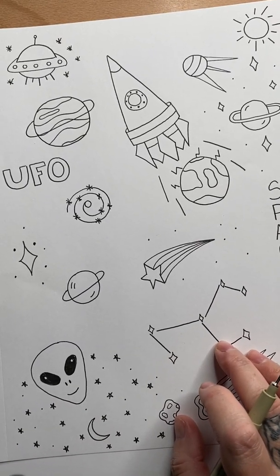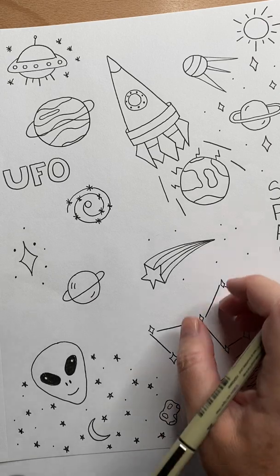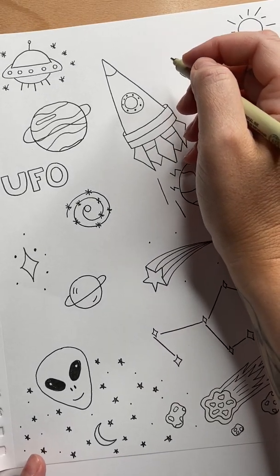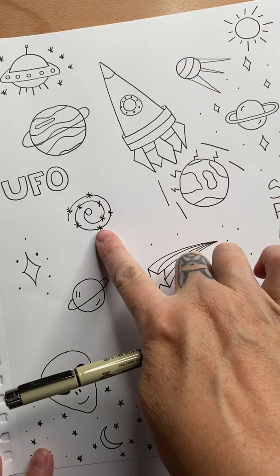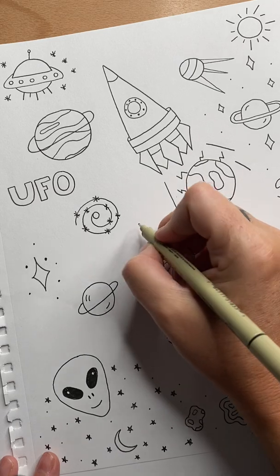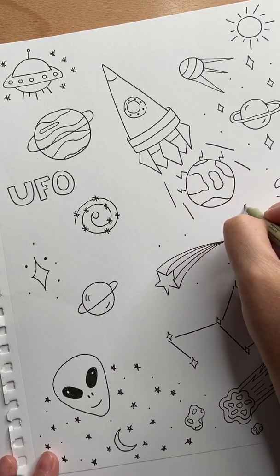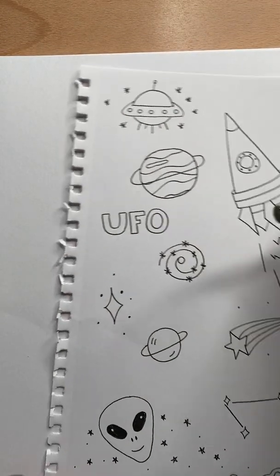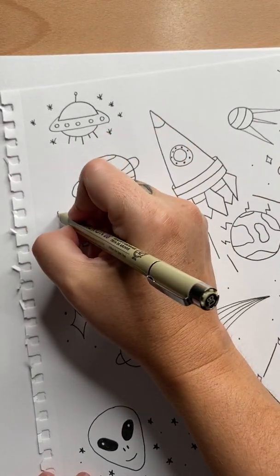What else could you add in? You could do some more of the little spirals and just kind of do those as like a little space filler randomly throughout your page.